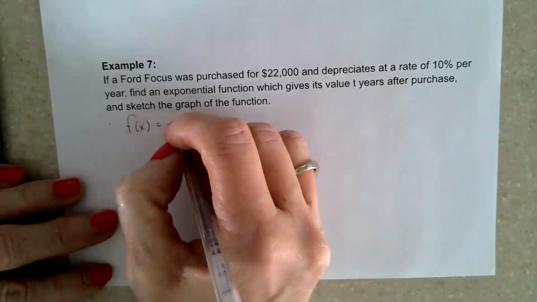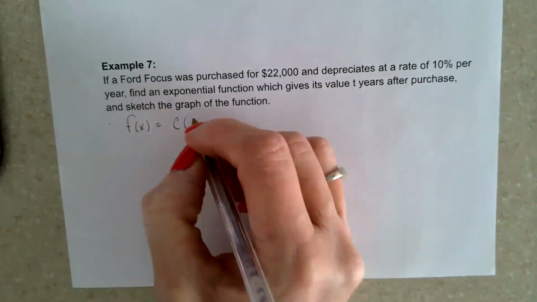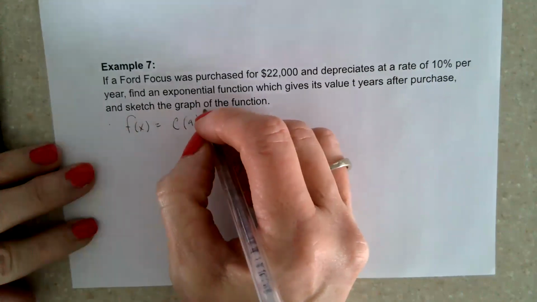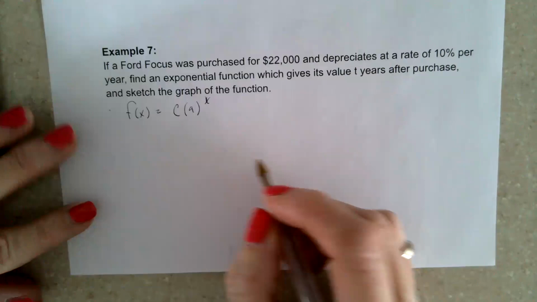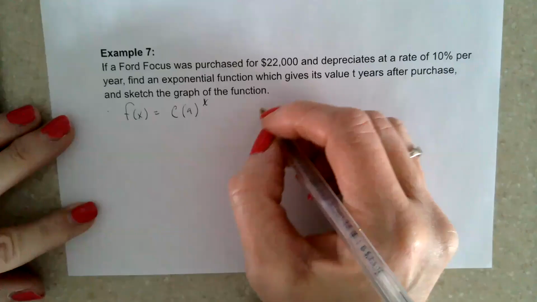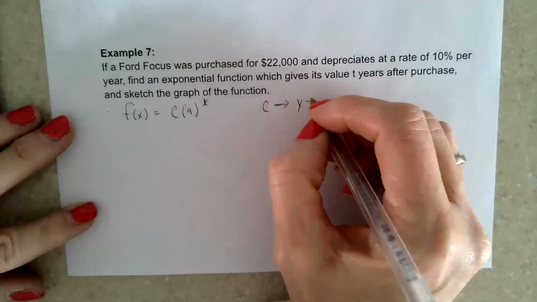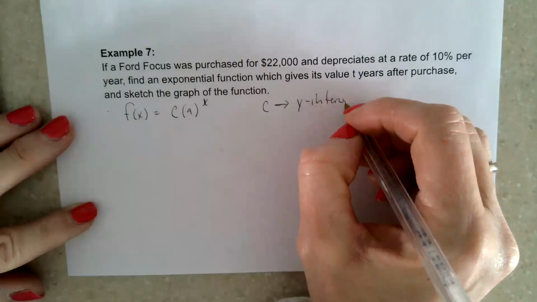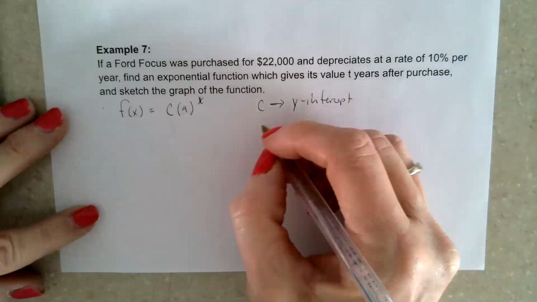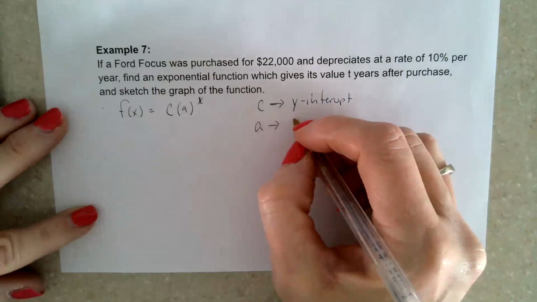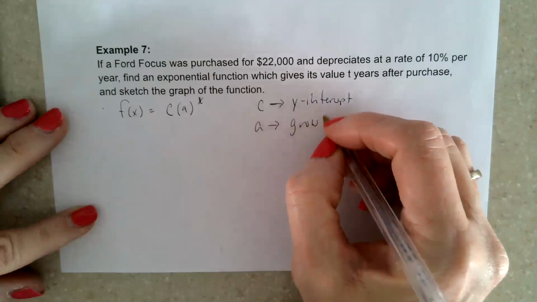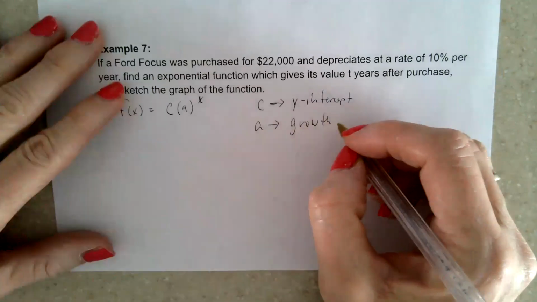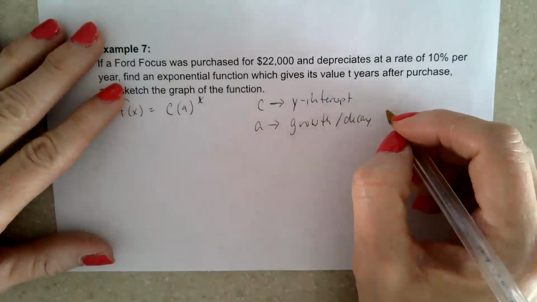So in an exponential function, we have f of x equals c times a to the x. And c is our y-intercept. It's our starting value. a is what we're going to call our growth or decay factor.